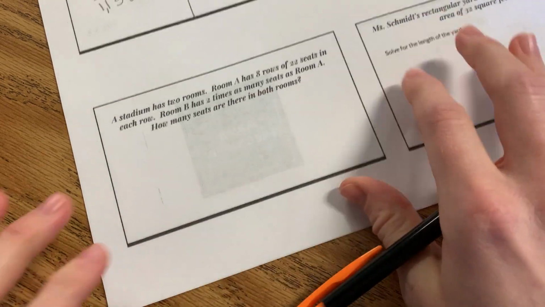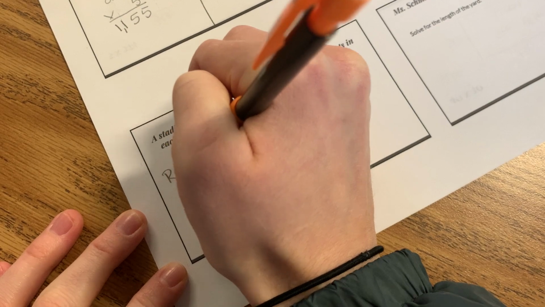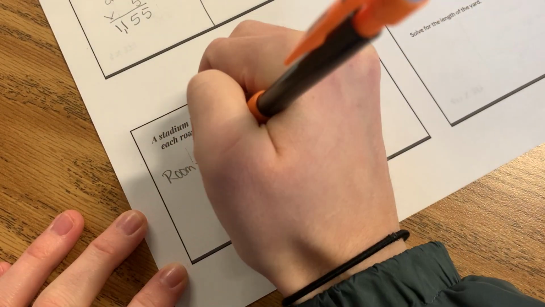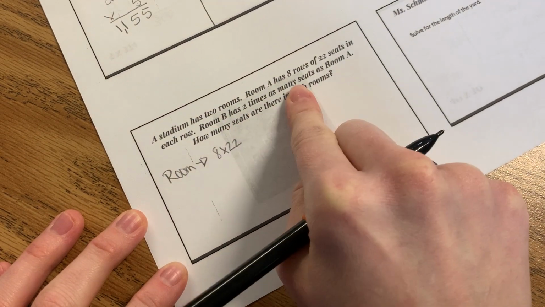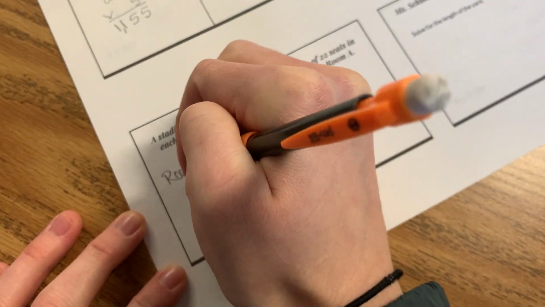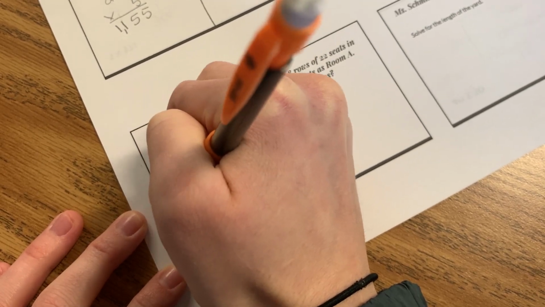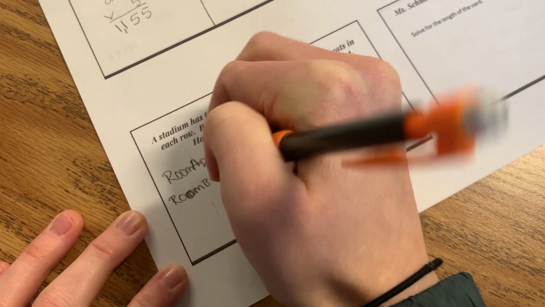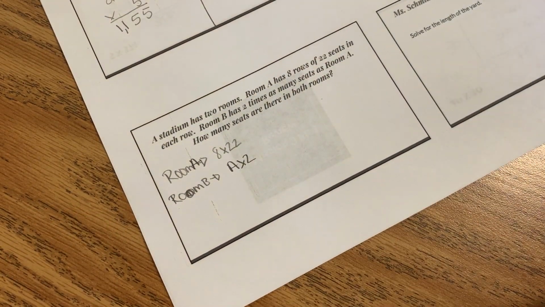Okay, so room A, they're telling us we have 8 rows of 22. Well, I'm just gonna do 8 times 22 to solve that. Room B is 2 times as many seats as room A. So for room B, I'm gonna take A times 2. And then they wanna know how many seats are in both rooms.